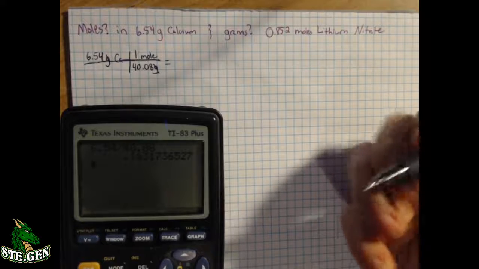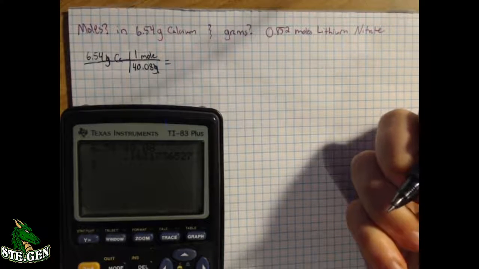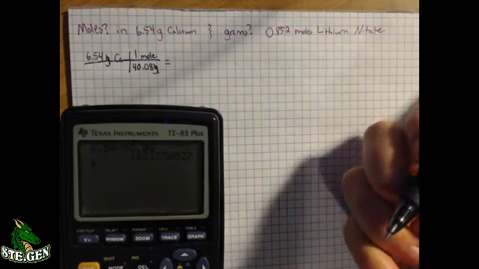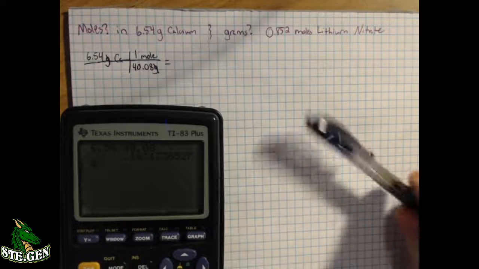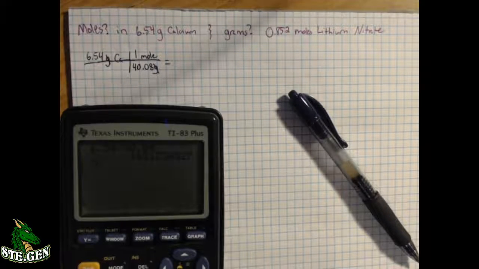So we've got 0.1631736527. Before we write that down, though, you notice last time we did this mental exercise where we asked ourselves, does that number make sense? So I'm going to ask you that question right now. Does that number make sense? Having 0.16317 whatever moles of something.